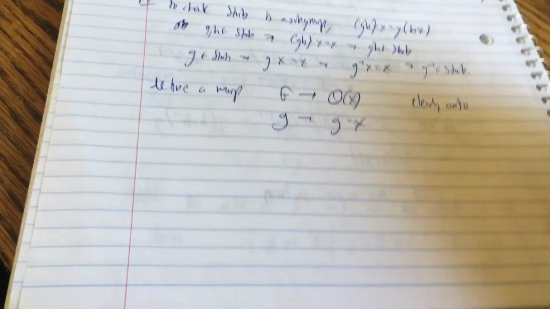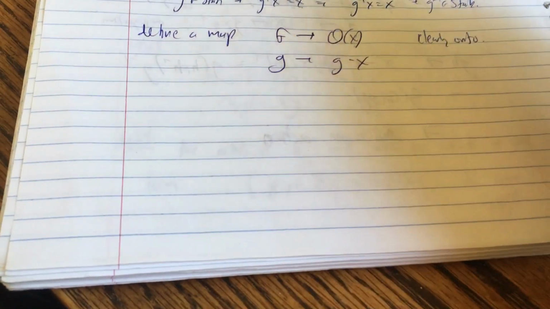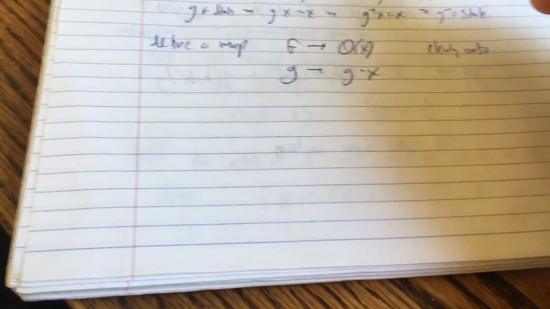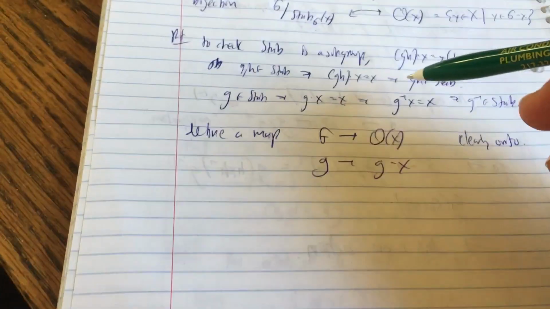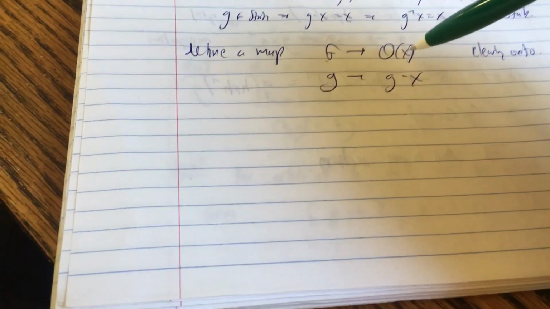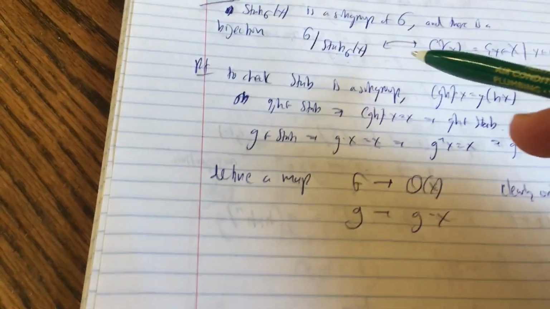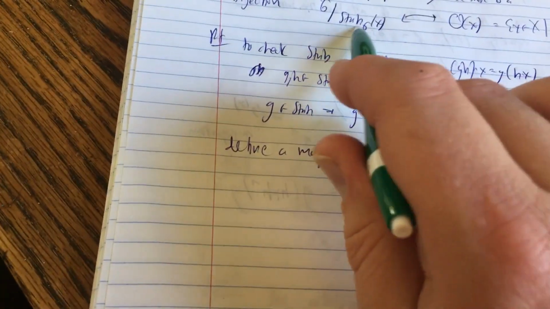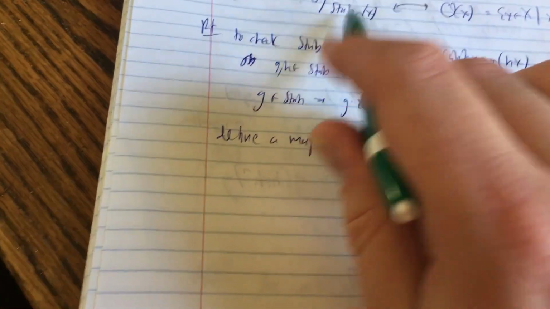Right? There's nothing to say to prove that it's onto. It's just literally the definition of orbit. Now it's not necessarily one-to-one. To make it one-to-one, instead I have to correct. So what I have to show you is that two elements of G go to the same element of O if and only if they are tilde-related under multiplication by stab.